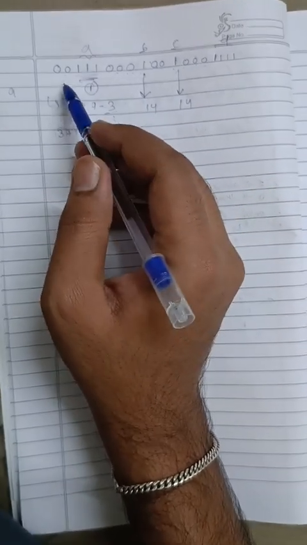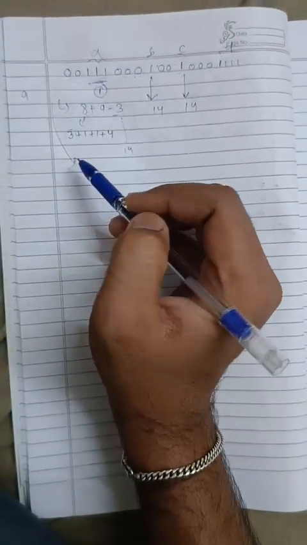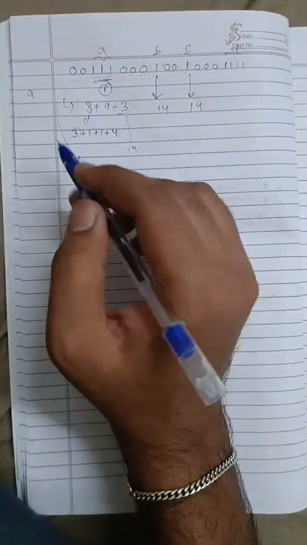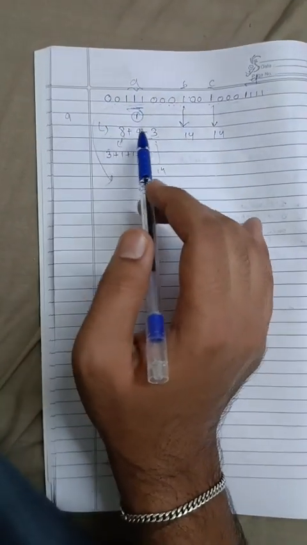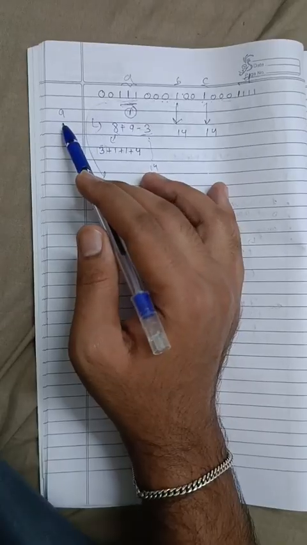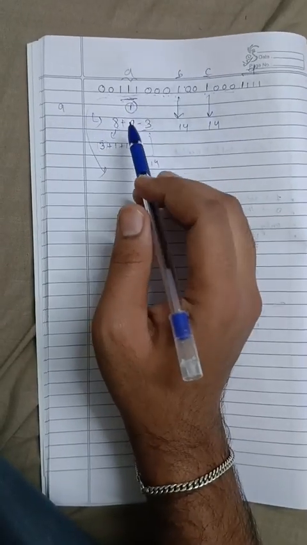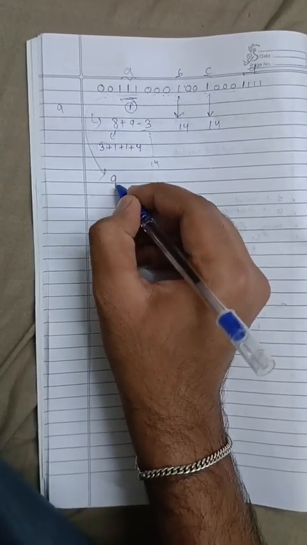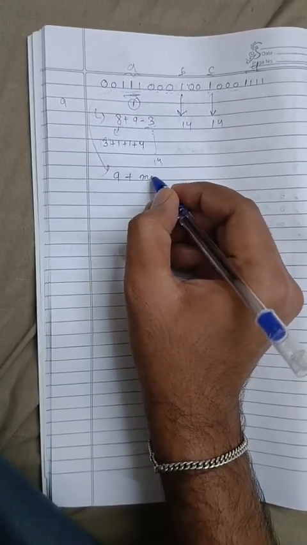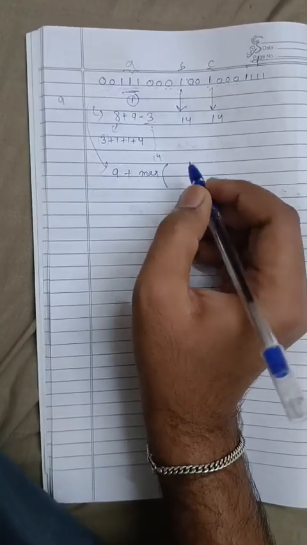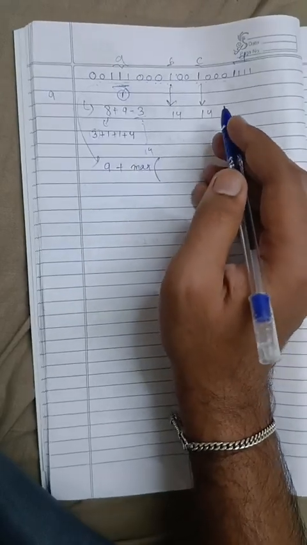Instead of this complex calculation, there is one more way. I have already calculated 9, right? What I can do is 9 plus the maximum count of adjacent zeros.